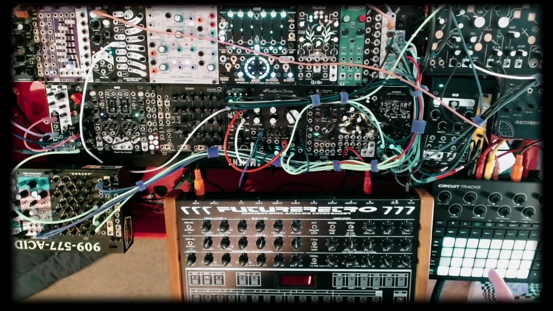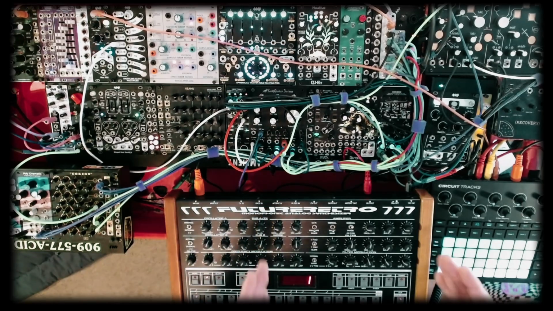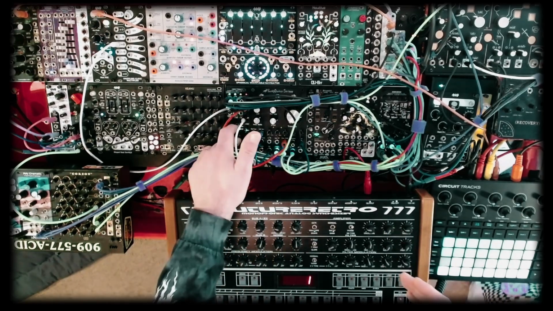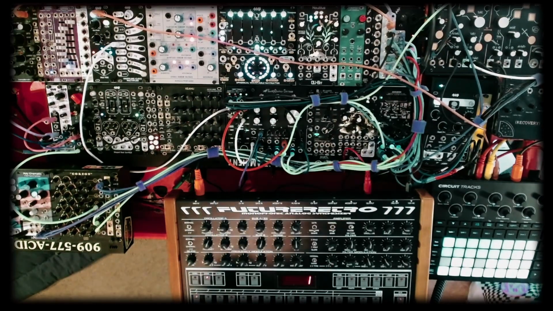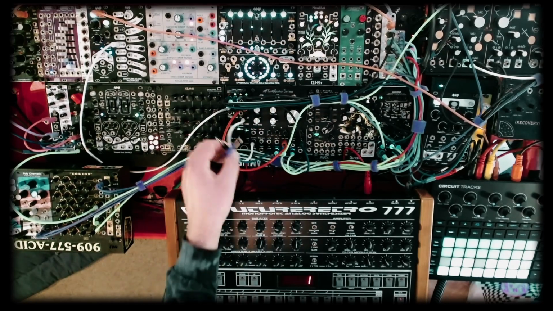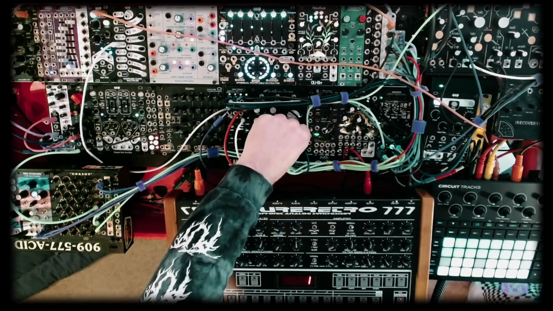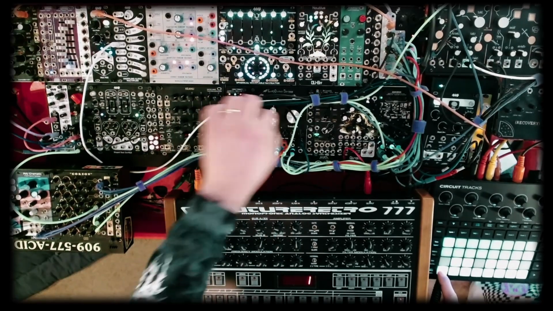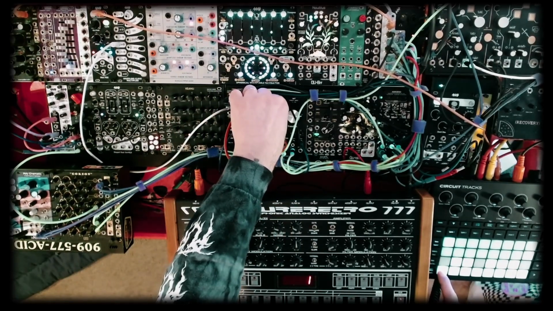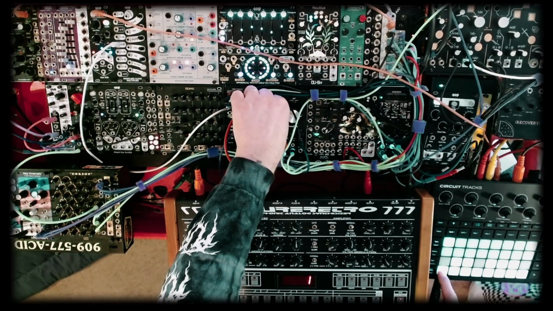Cool. I'm also using the Circuit Tracks to tune everything. So I've already tuned the Future Retro to the Circuit Tracks. So let's get into the Wave Transformer here. We'll just listen to one of the voices coming out of this. It's being heavily, actually, let me take this stuff out. So you can hear it's a little out, so I'm just going to tune that.